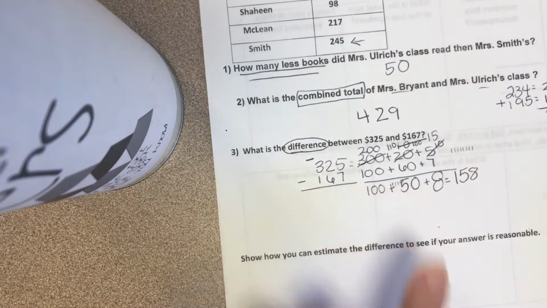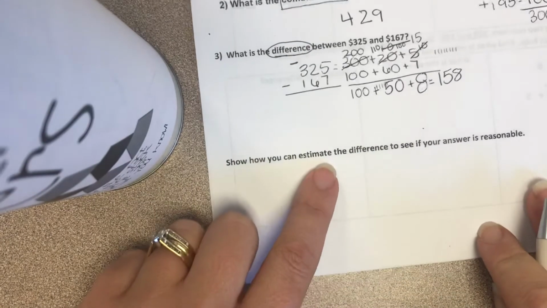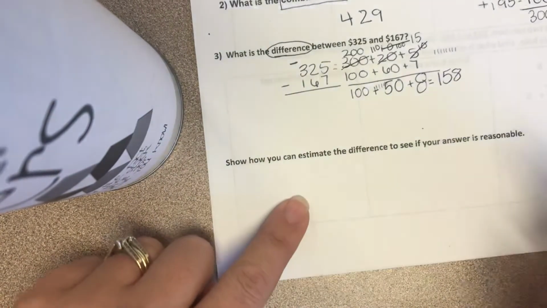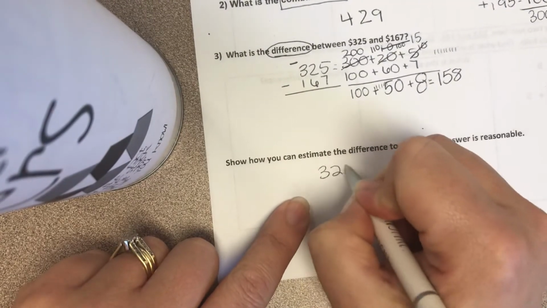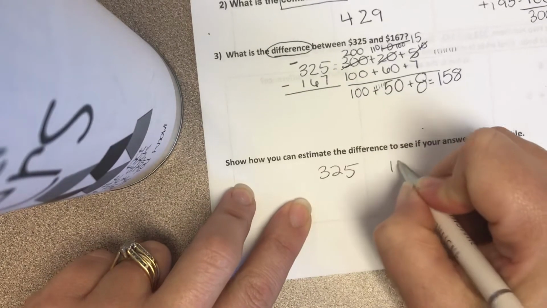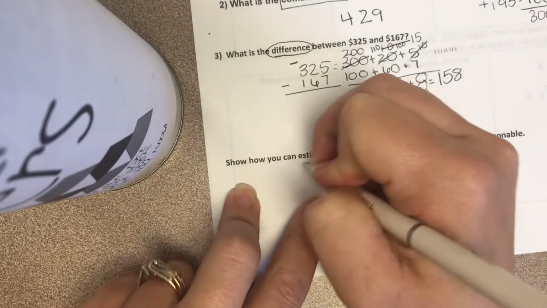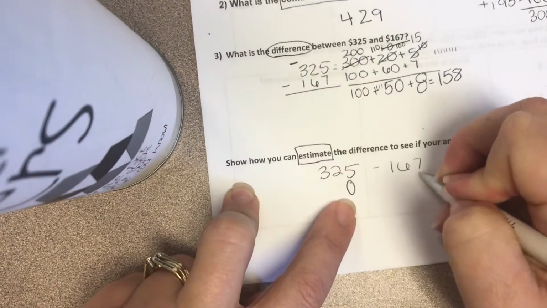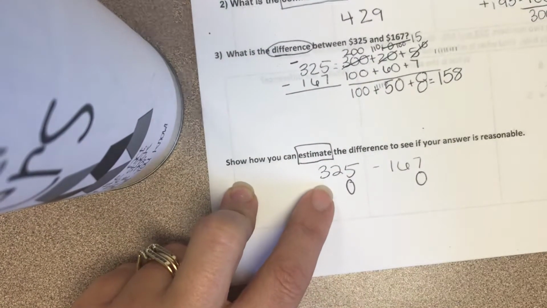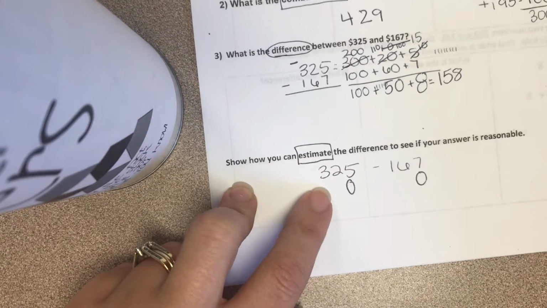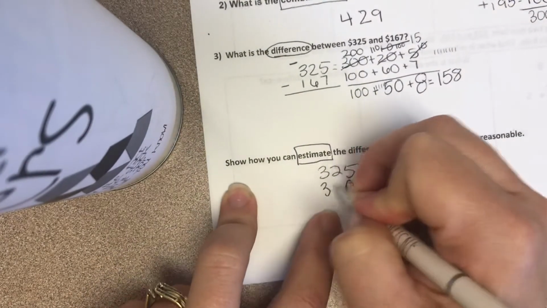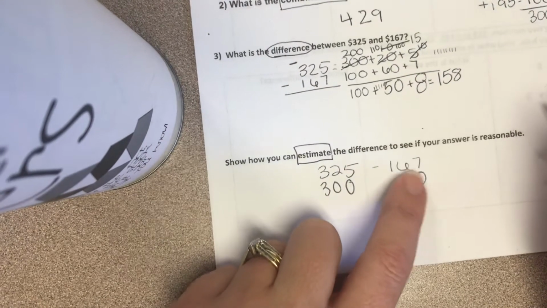158. Okay? Show how you can estimate the difference. Is 158, does that sound reasonable? So I'm going to take 325 and I'm going to take 167. Remember when I estimate, my numbers have to go to 0. So this is something I have to do in my head. 325 is closer to 300. 167.